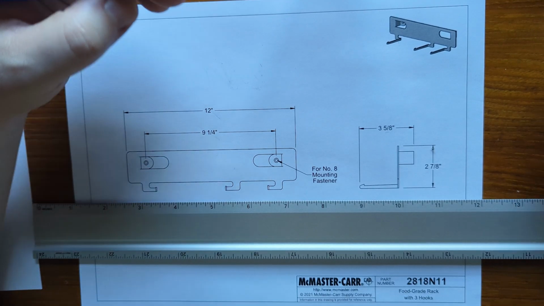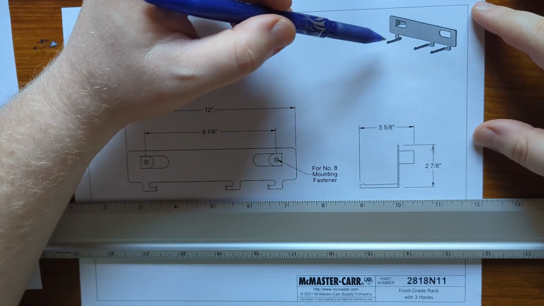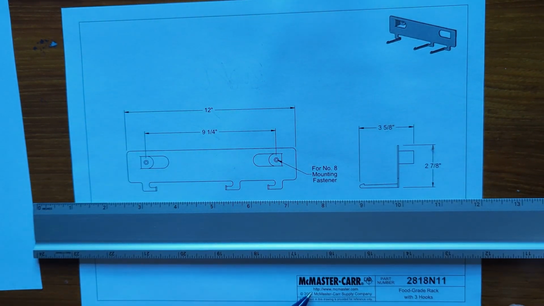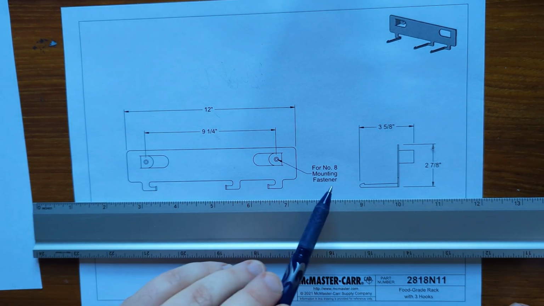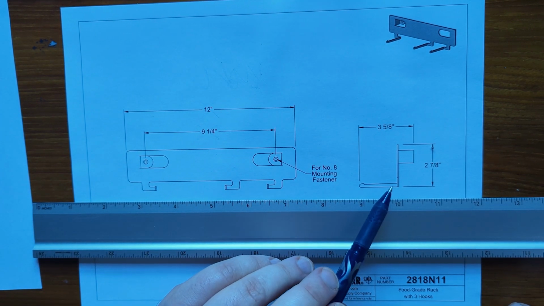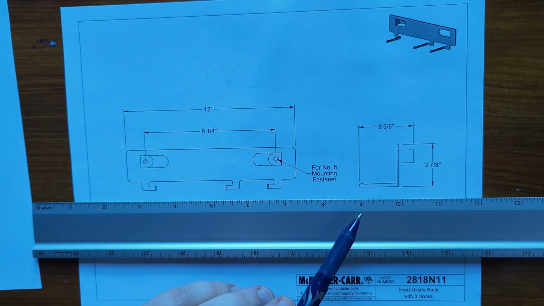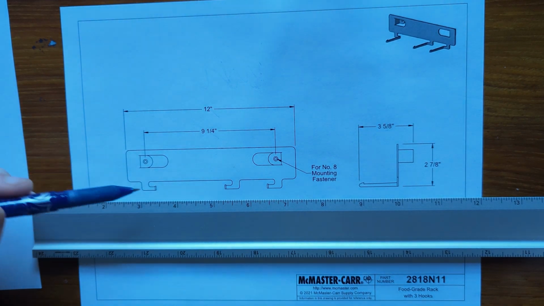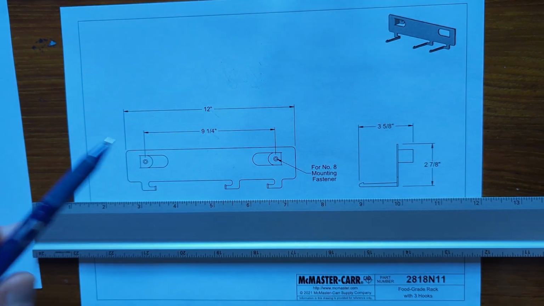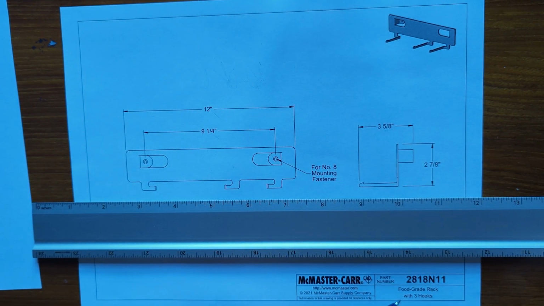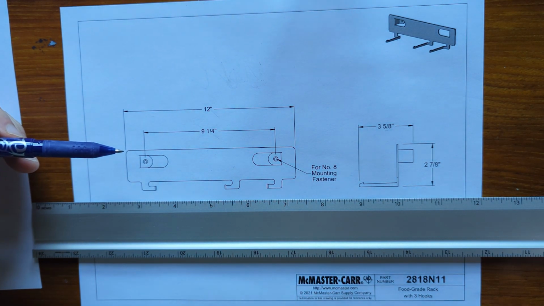So what I have here is a piece that I got off of McMaster-Carr's website. So this is just a CAD file that I printed out as a PDF. They have this for a lot of the parts on their website, but for this one I just chose a rack with 3 hooks on here.